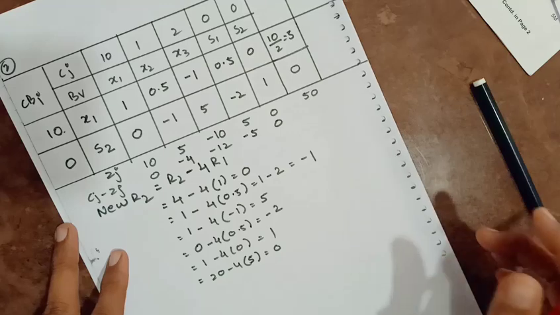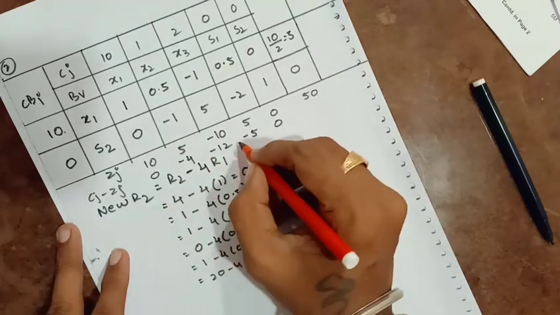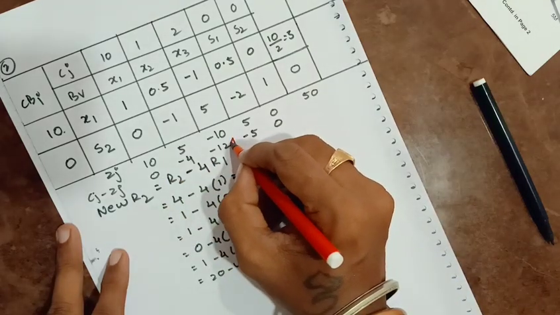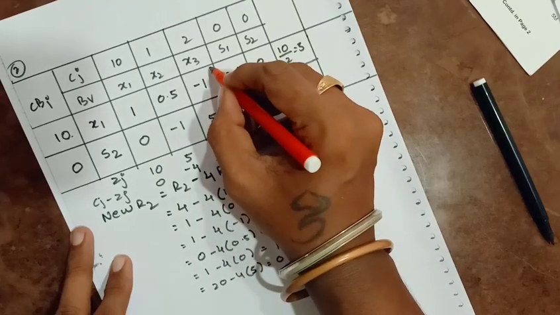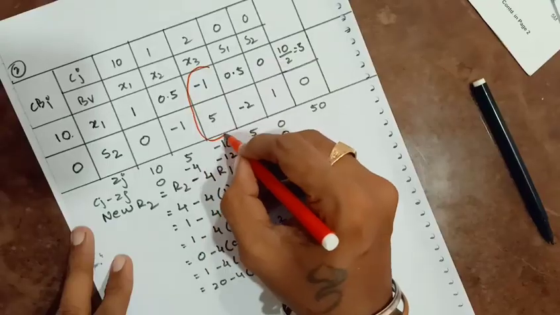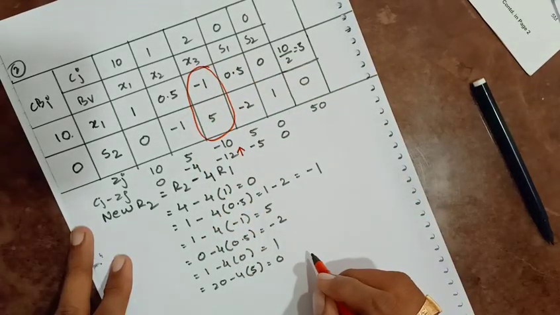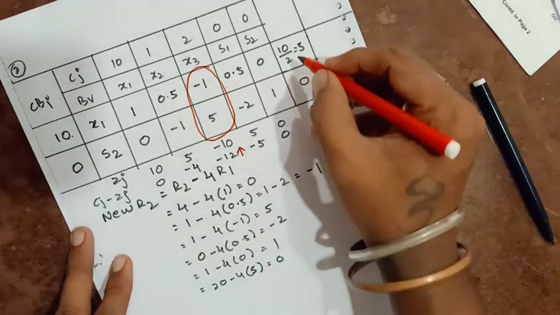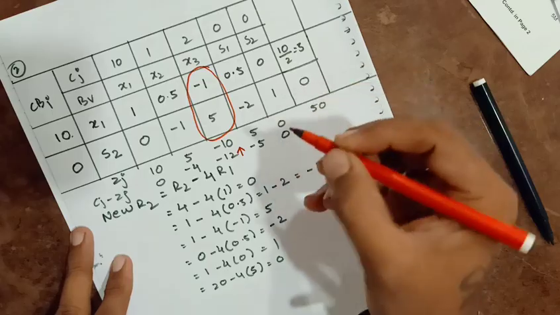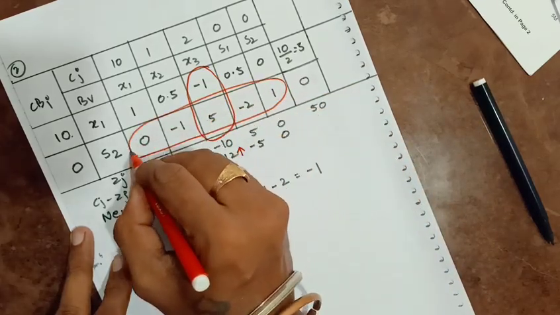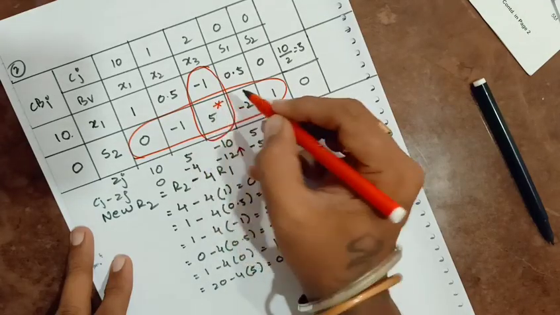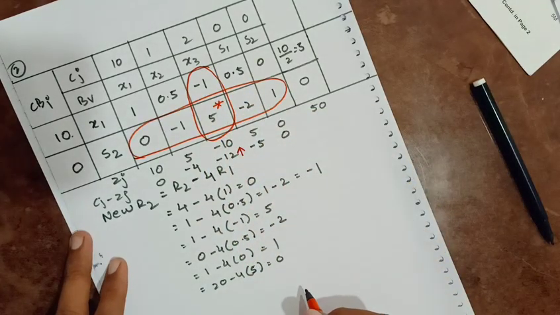Before that, the maximum negative is identified in this particular column, so I am marking it, and taking the minimum value here, which will be the key element.